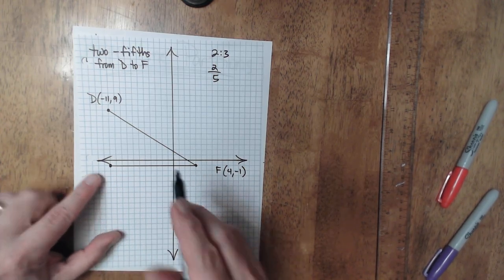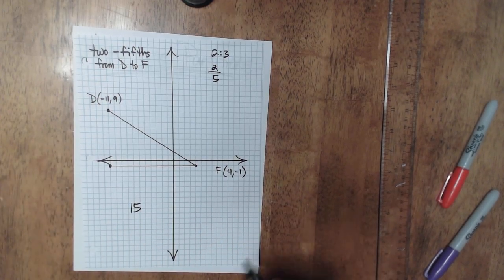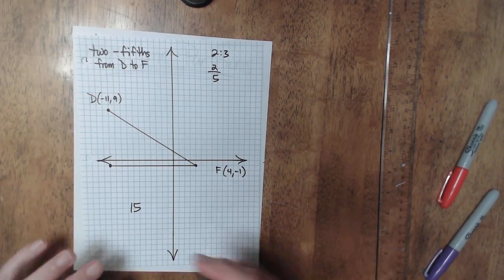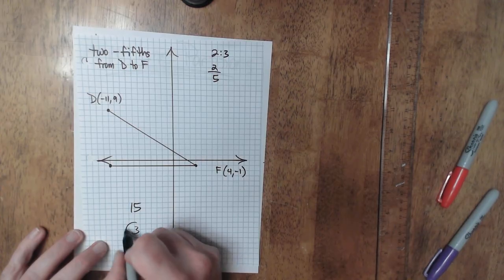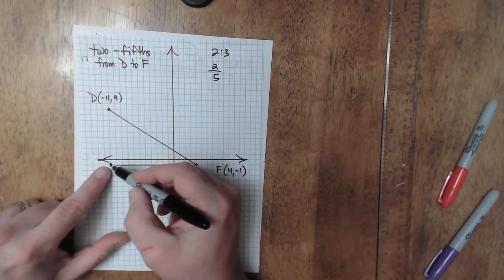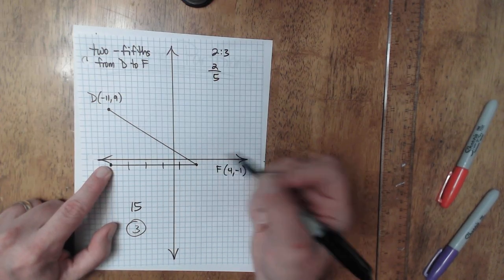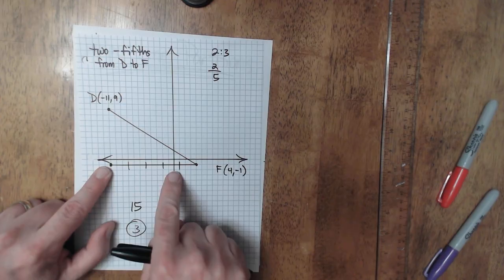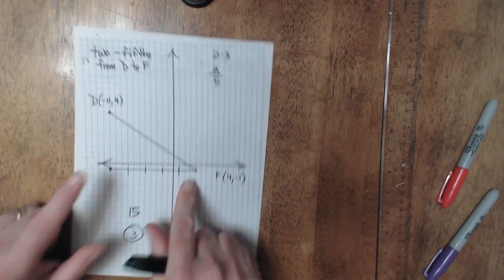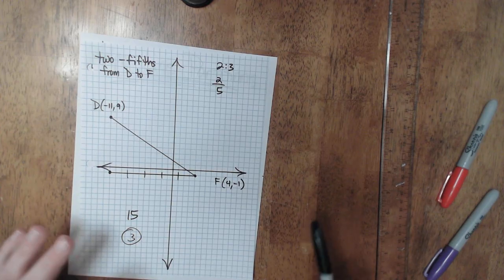There's 15 total, and I want to divide it into 5 even pieces. So 15 divided by 5 gives me, well, once again, 3. All right, so I'm going to start at this point, and I'm going to mark every 3 units. And now I've got 1, 2, 3, 4, 5 evenly divided parts of my helper line.